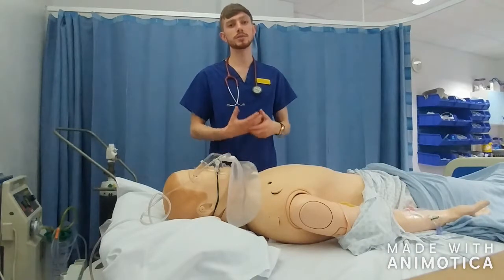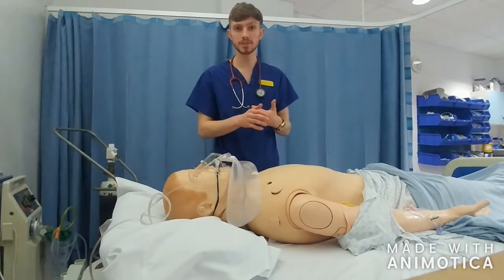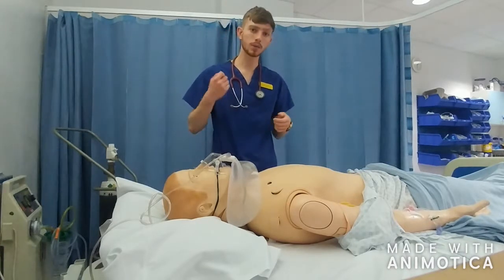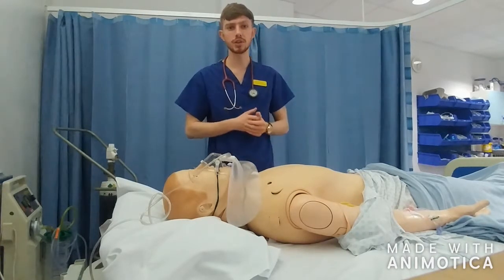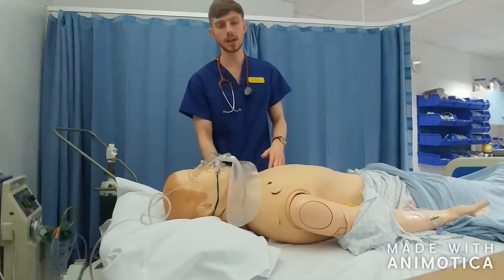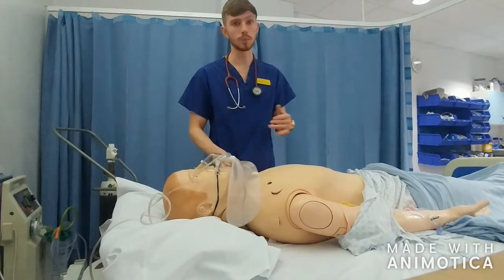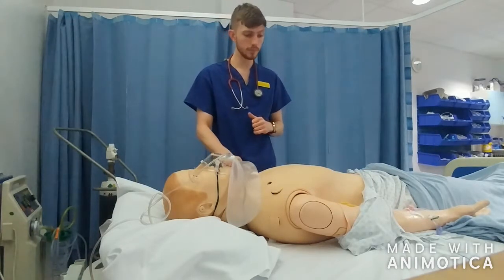Looking at the back of the thorax is particularly important for stabbings or shootings, where we need to look for an exit wound. If you've had a stabbing, you don't know how long the knife is or in which direction it's gone, so we need to see, and it might give us an idea of where the projection of the knife has gone, and the same for a bullet wound if there was a shooting.